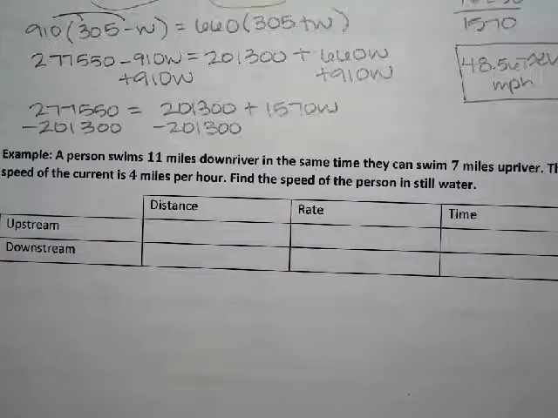So 11 miles downriver. At the same time, they can swim 7 miles upriver. The speed of the current is 4 miles per hour.